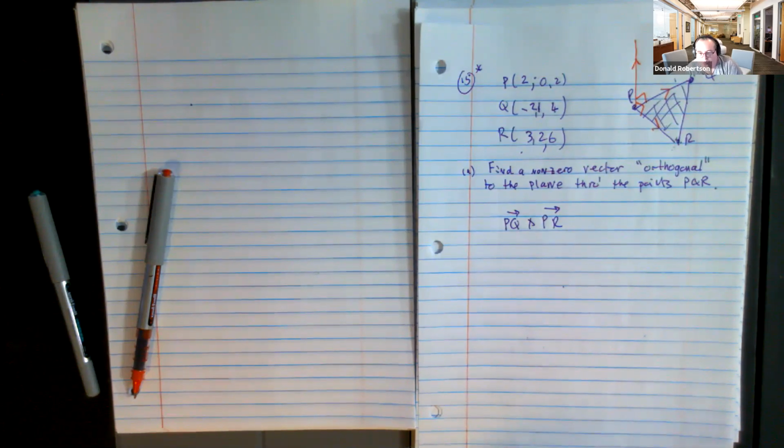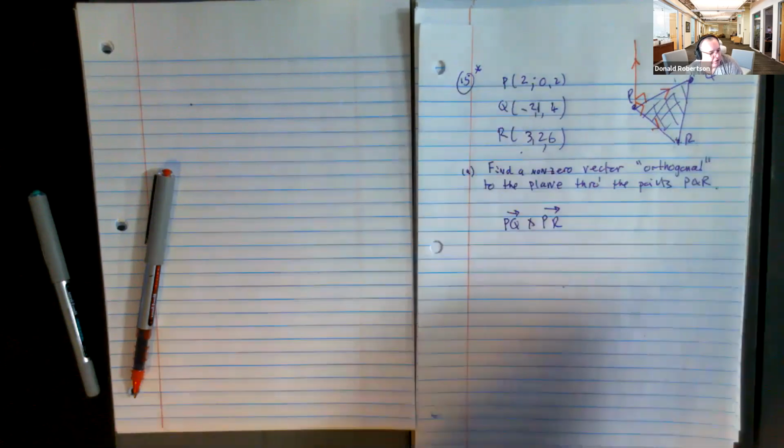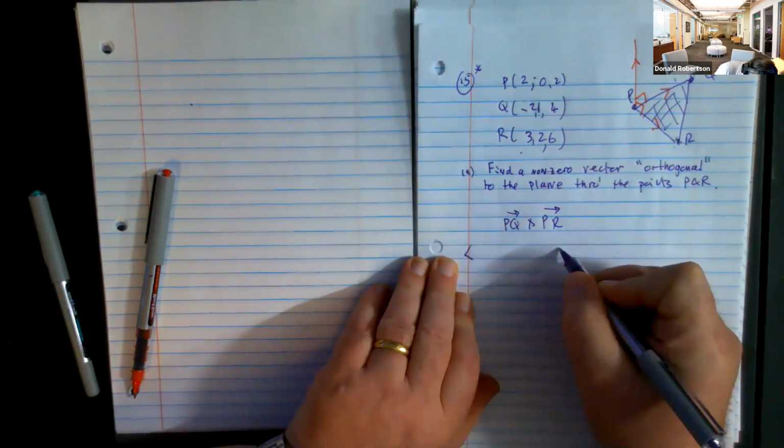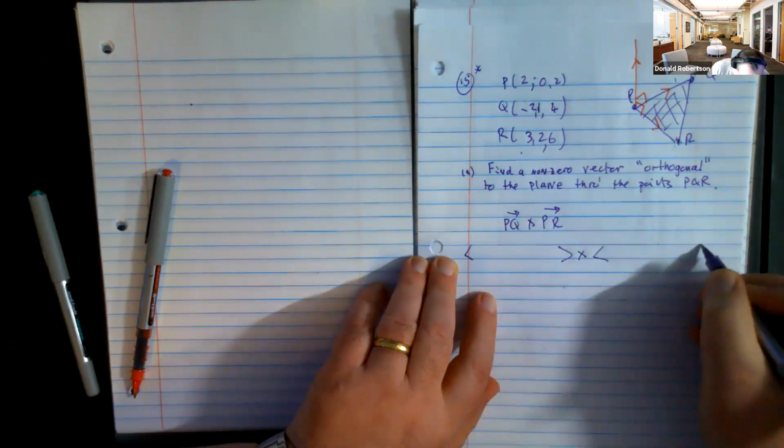Now, you might say, what would I end up with different answers? Well, yeah, you might, but not majorly different. The only difference is they'd be parallel to each other, just maybe slightly different multiples. And since WebAssign is, I'm assuming, clever enough to cope with that problem, we don't need to worry about it. But I would just pick P because it's the first letter of the alphabet. Well, I need to know who PQ is and then who PR is.